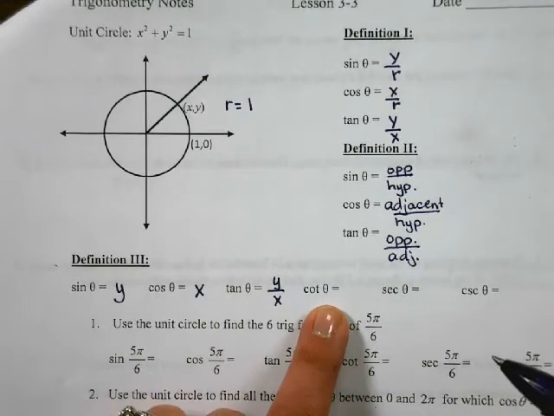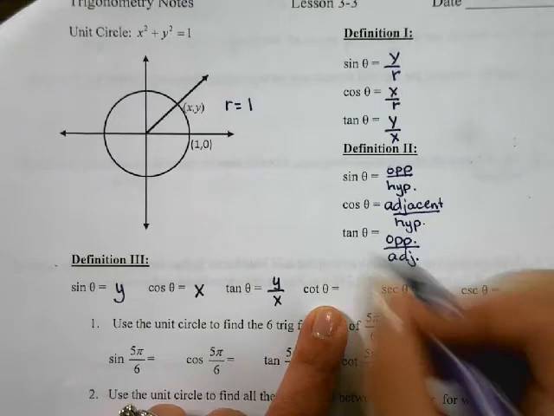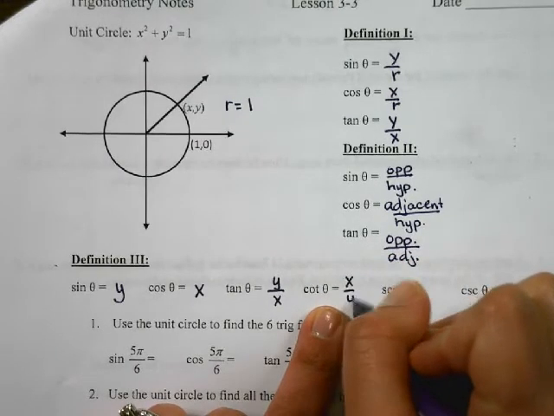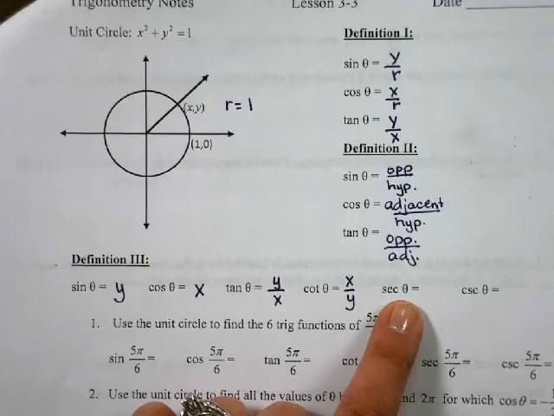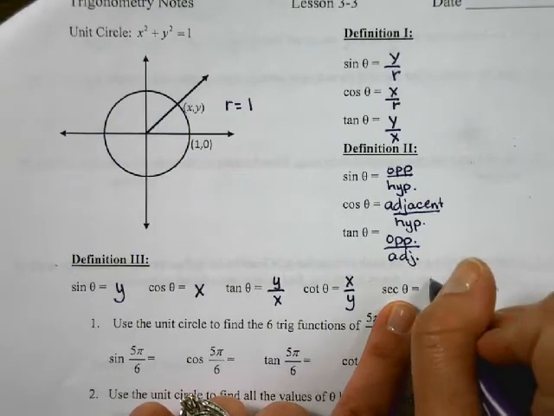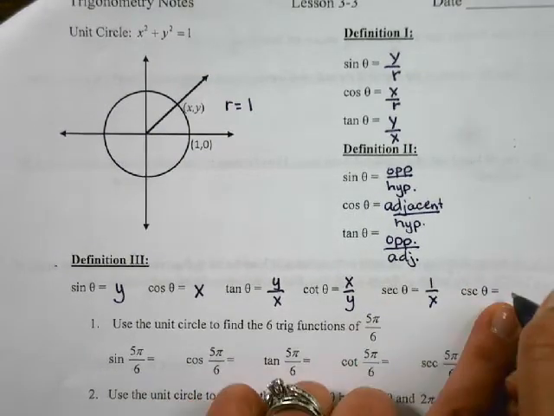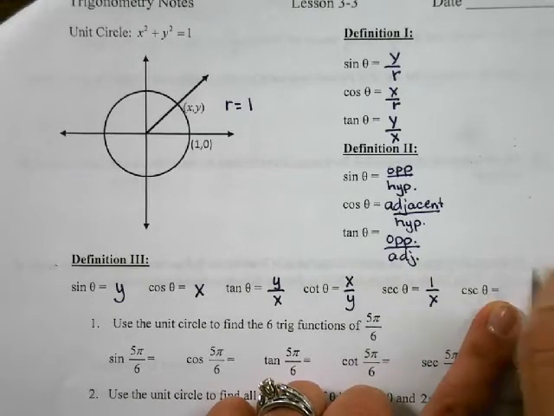So what do you think cotangent is? x over y, perfect. What's secant? 1 over x. And what's cosecant? 1 over y.